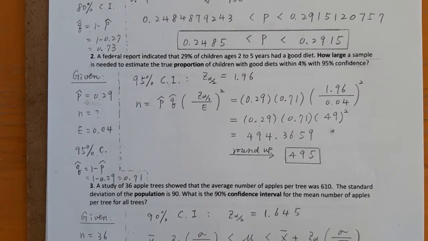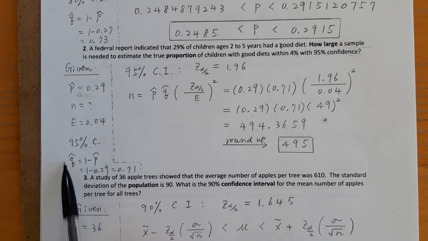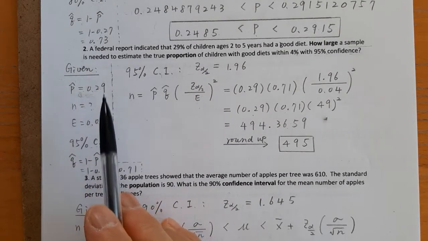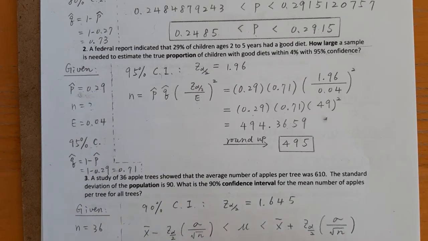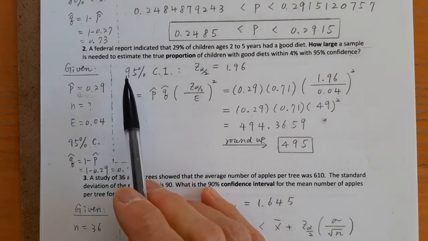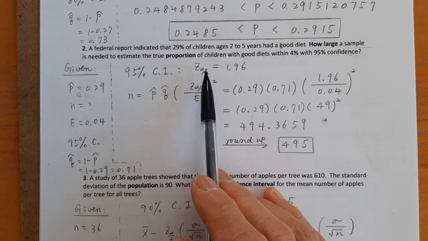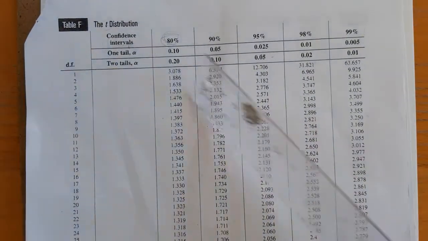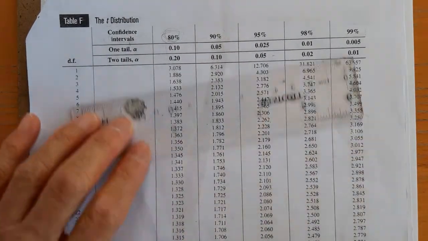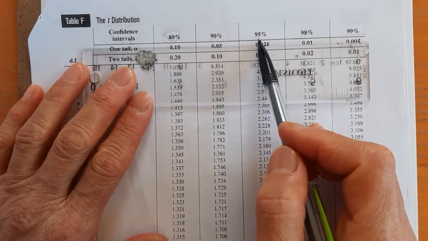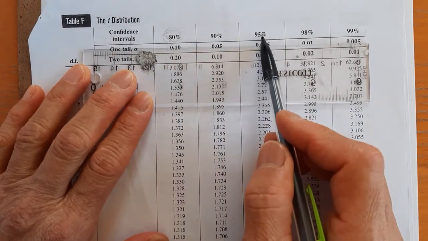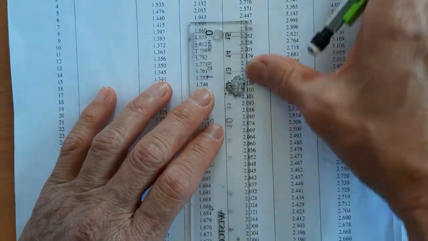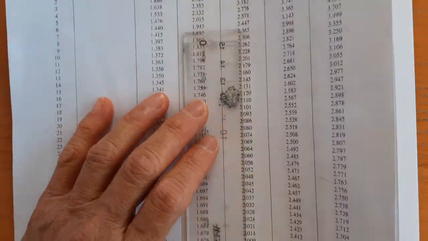Those are the given conditions. So figure out Q hat. Q hat is 1 minus P hat, 1 minus 0.29, which gives 0.71. For 95% confidence, what is Z alpha over 2? Use this t-distribution table. Look at the 95% confidence interval and go down to the bottom row, which is the Z-score.